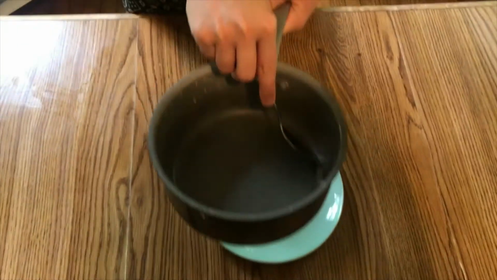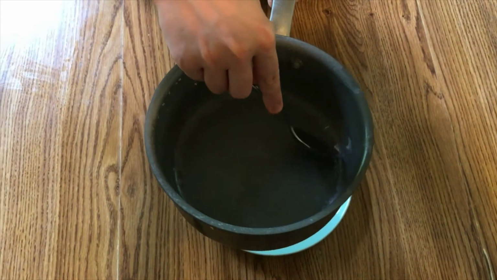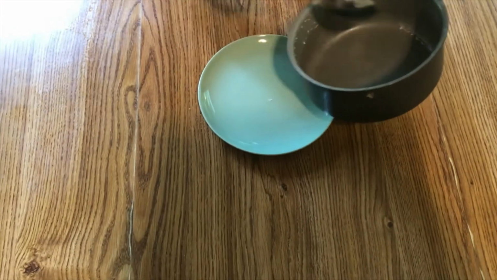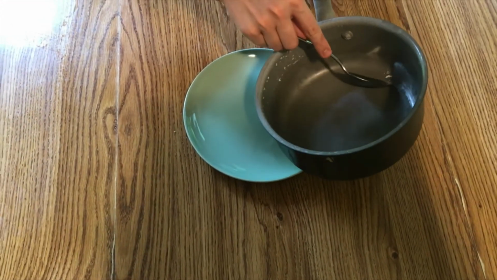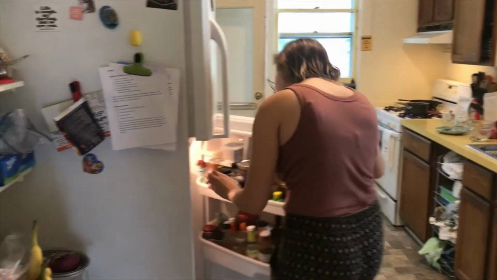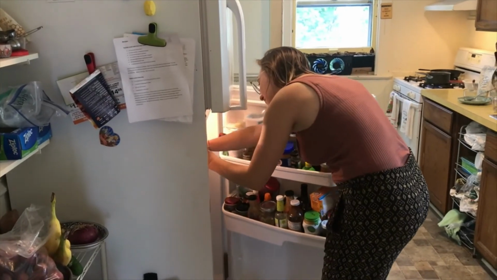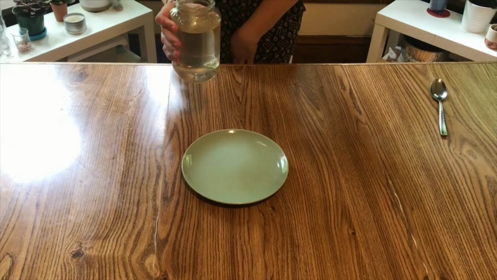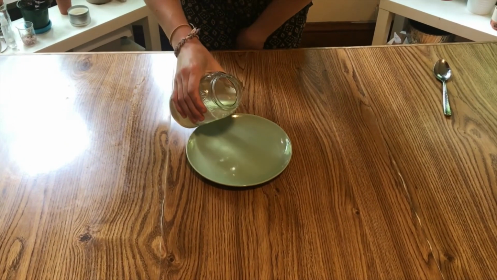The crystal that formed along the sides of the pot can be scraped and used as a seed crystal for our hot ice crystallization. The seed crystal promotes the growth of the crystal. Once your solution has cooled to room temperature, you're going to want to take it out of the fridge and pour it on your seed crystal.